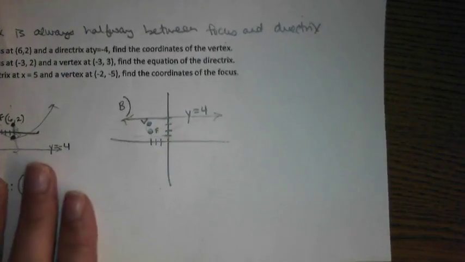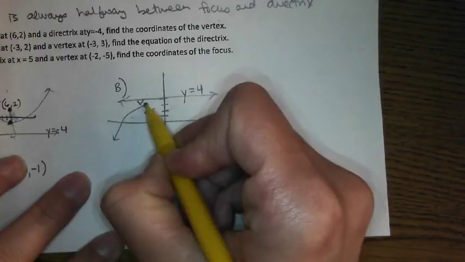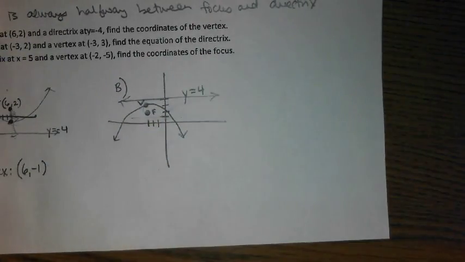And which way should this parabola sketch open? Up or down? Isaiah. Very good. It bends away from the directrix. So that will have an a value that's a negative number. How are we doing? Good?